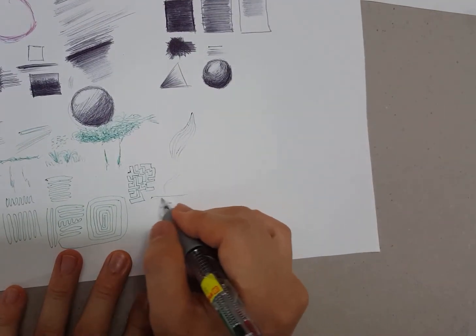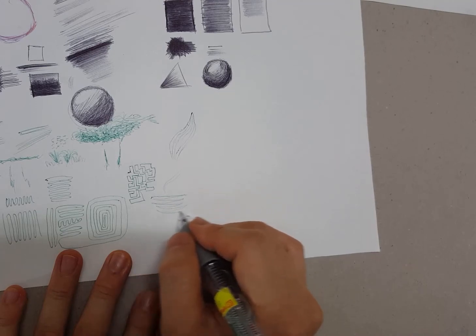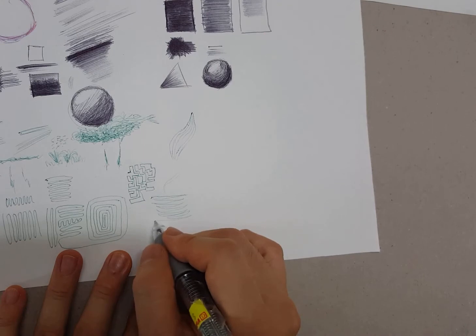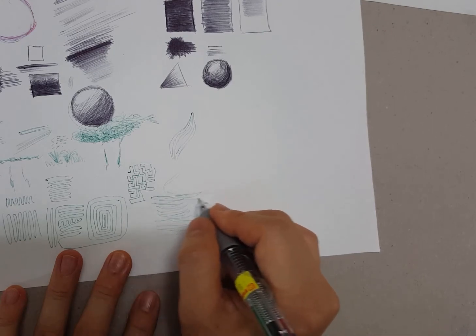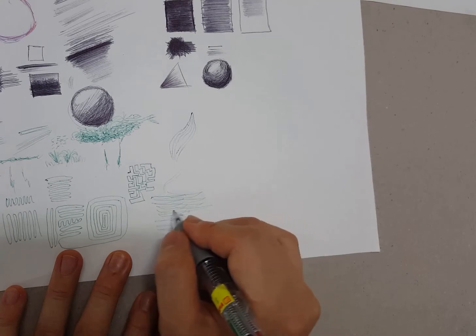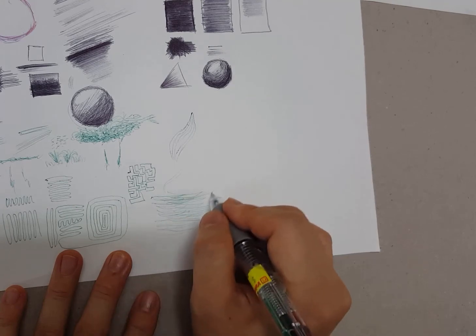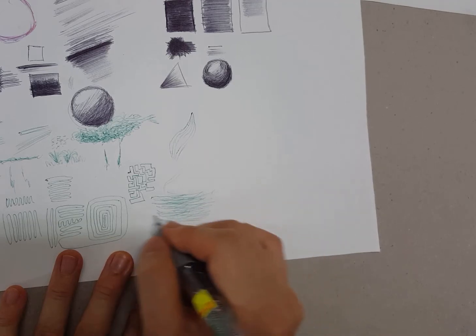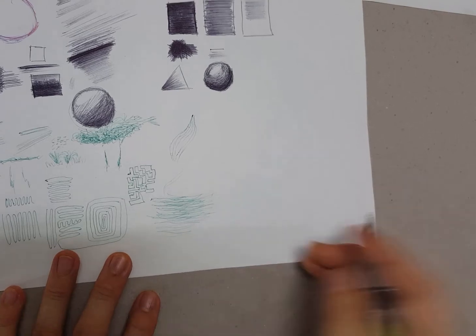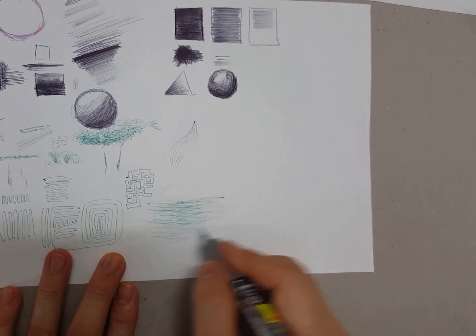You can create a certain pattern here, and then, okay, that will give you the pattern for water.